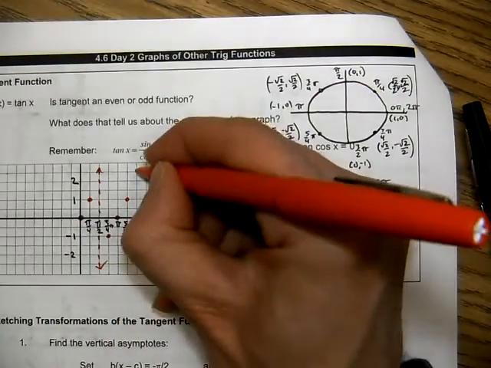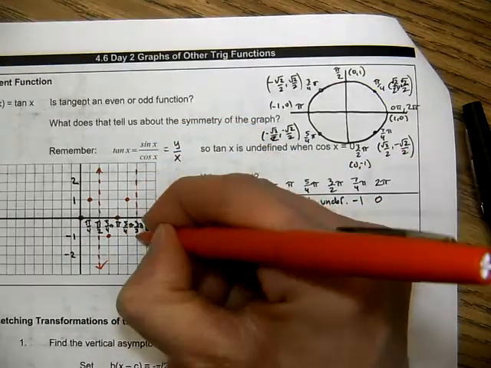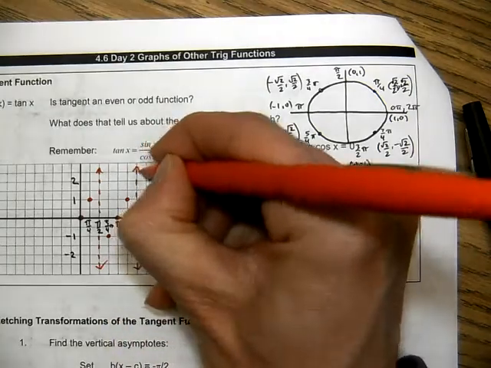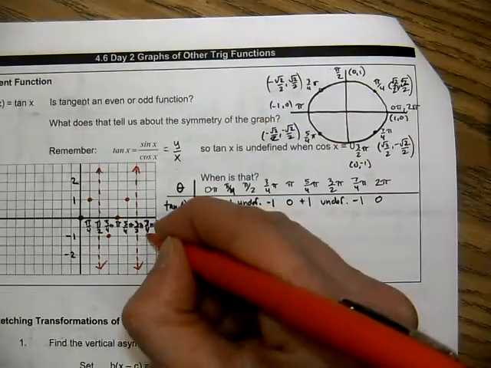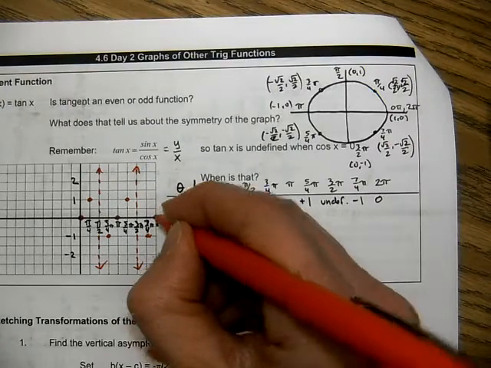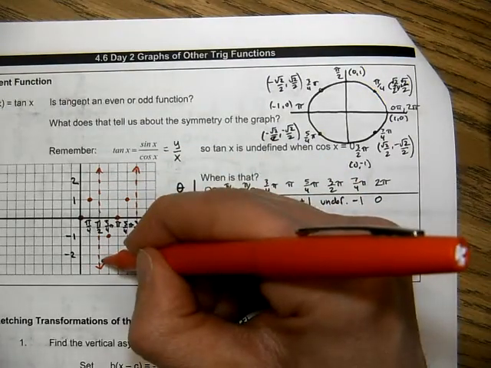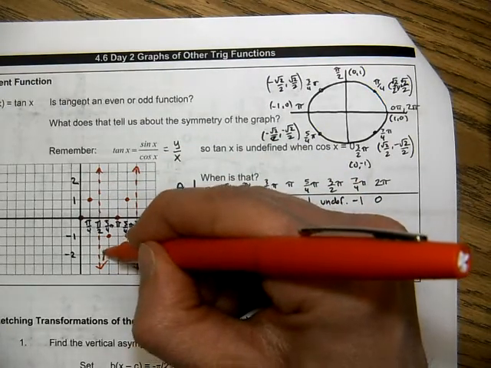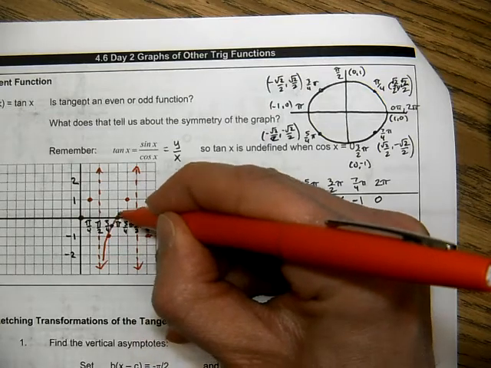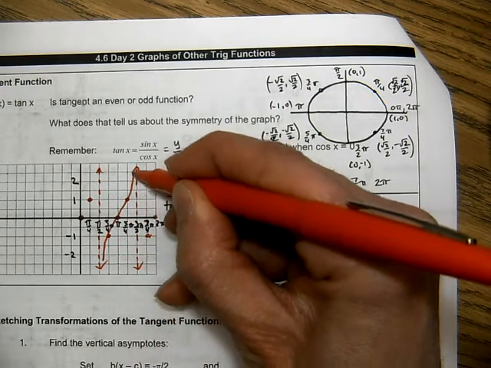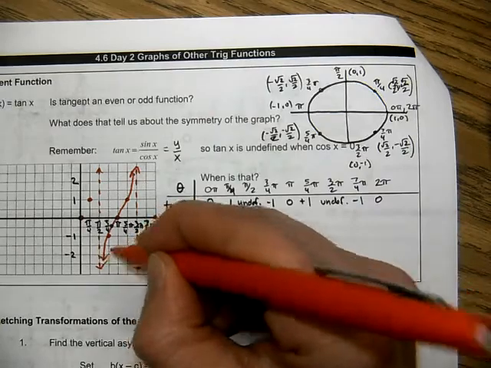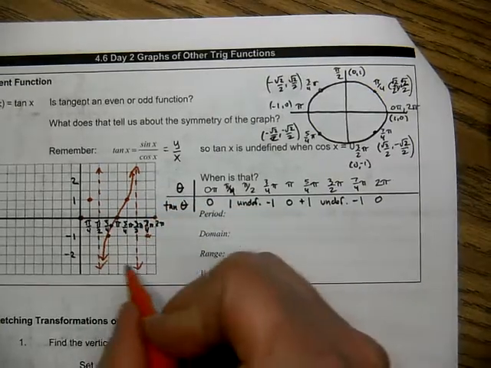3/2 pi is undefined. 7/4 pi is at negative 1. 2 pi is back to 0. So this is the actual pattern right here. Between these two vertical asymptotes, this is our tangent function in its graph. All right, so that's one cycle.